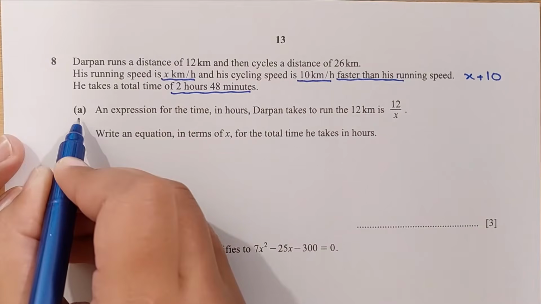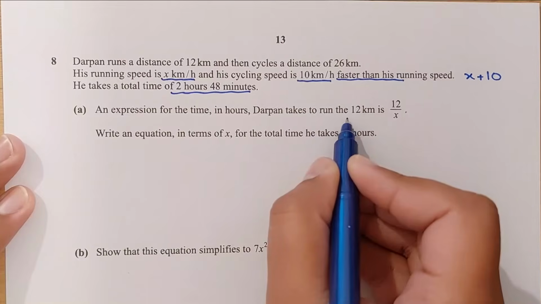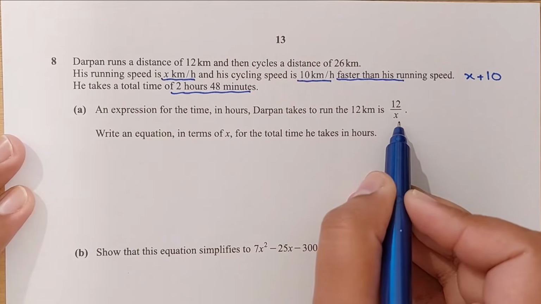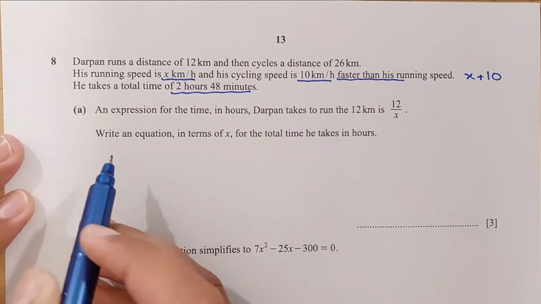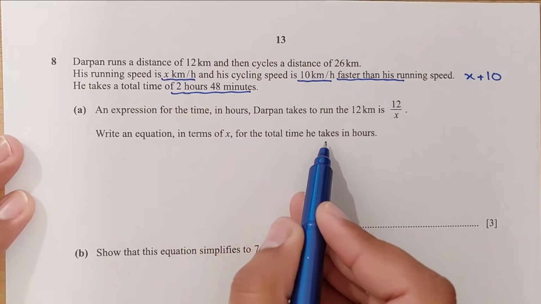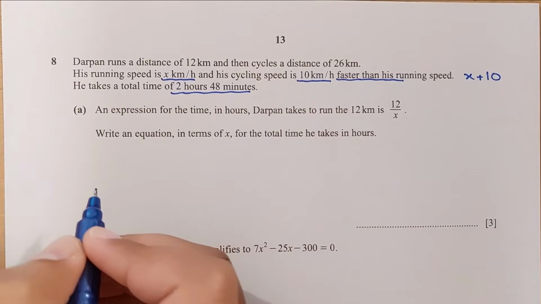Okay, and now part A, an expression for the time in hours Darpan takes to run 12 kilometers. This is 12 by x. So this is a time, because time is distance over speed. Distance is 12 and the speed is x. Write an equation in terms of x for the total time he takes in hours. Okay, so the total time is time 1 plus time 2.